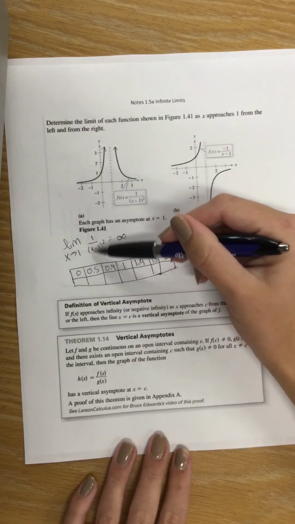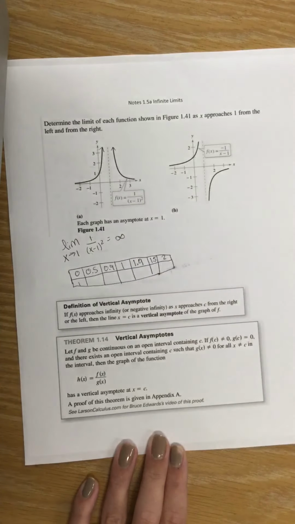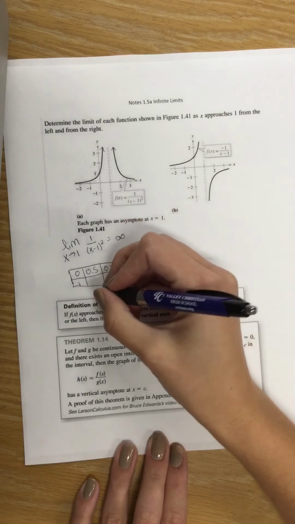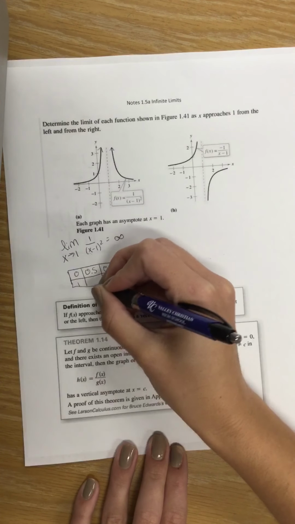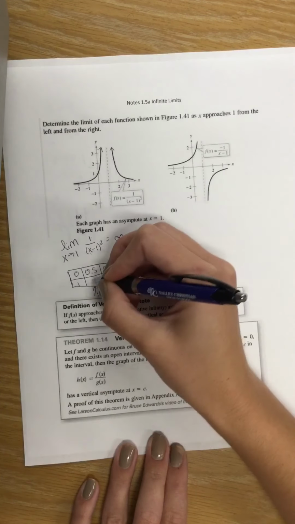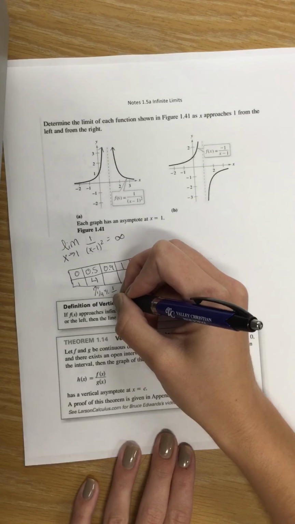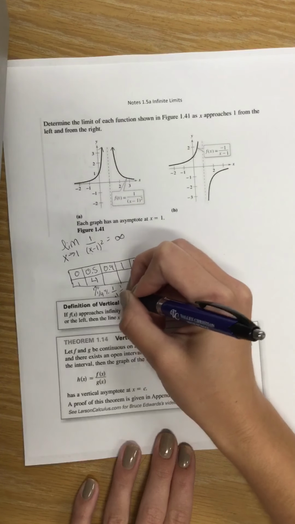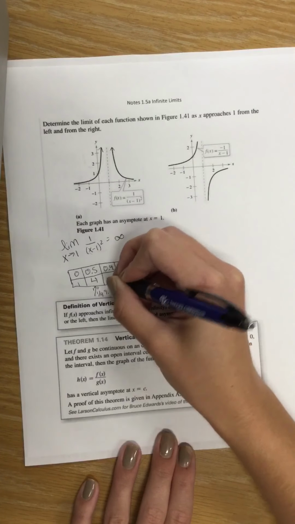If we were to plug in 0, 1 over (0 minus 1) squared would just be 1. 1 over (0.5 minus 1) squared, well, that's a half squared, which would be a fourth. So we'd have 1 over 1/4, which we could flip around, and that would give us 4. For 0.9, we do 1 over (0.9 minus 1) squared, which would be 0.1 squared, the same thing as 1/100, so we flip that and get 100.